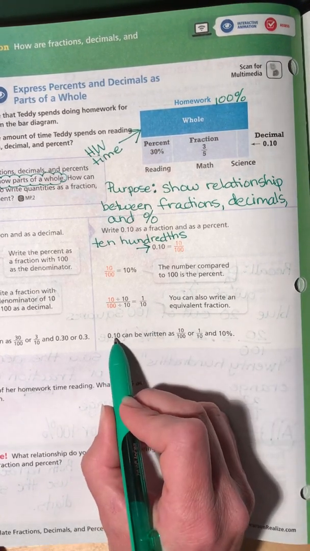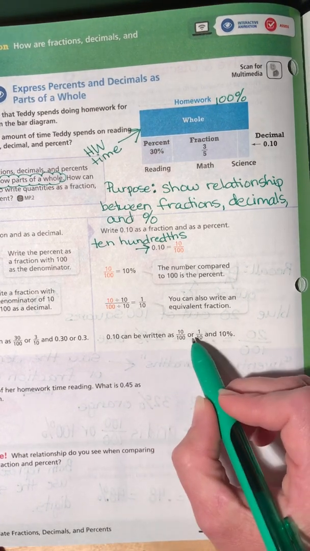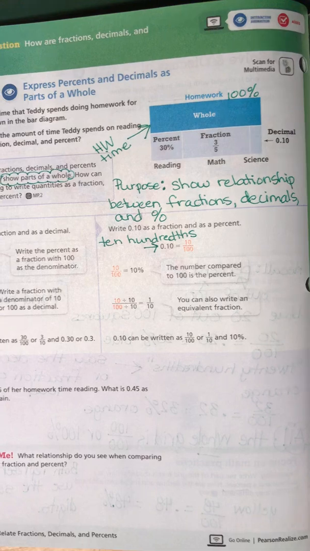So 0.10 can be written as 10/100 or 1/10 and 10%.